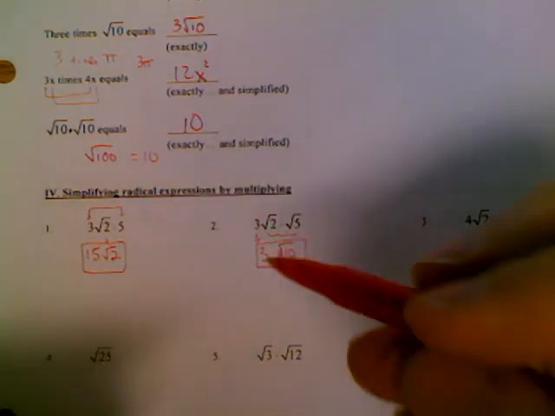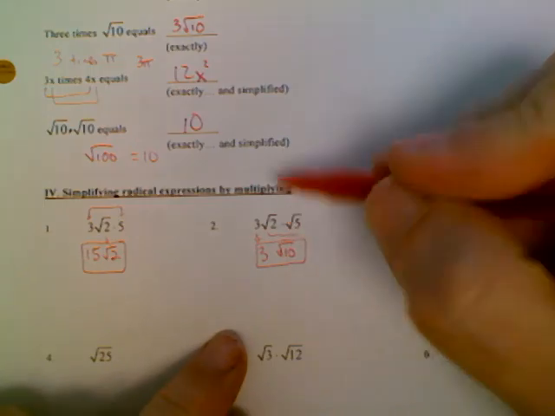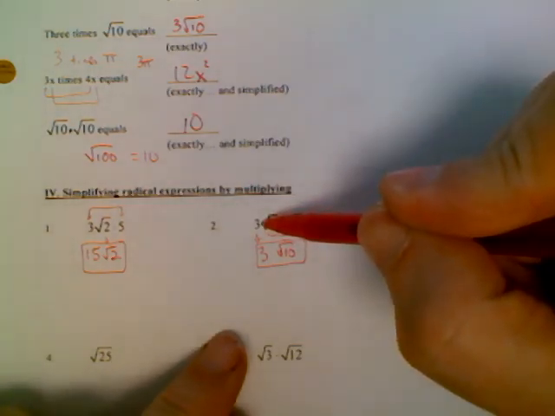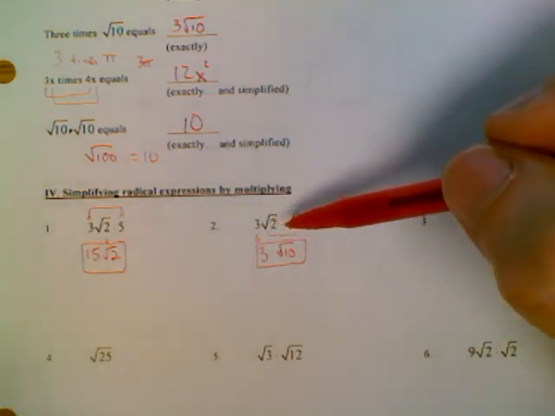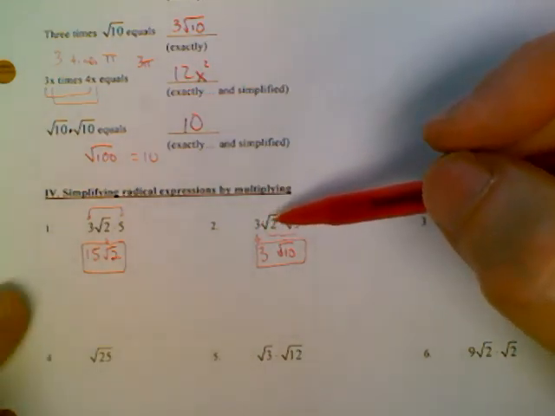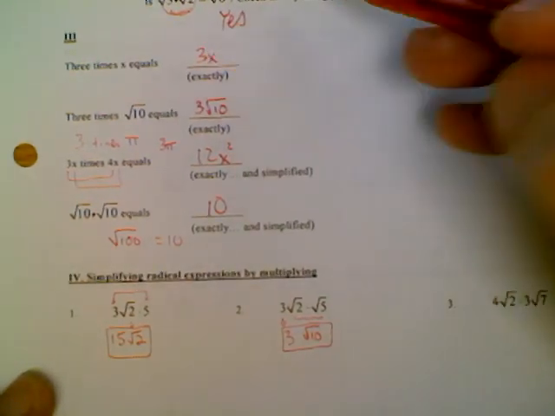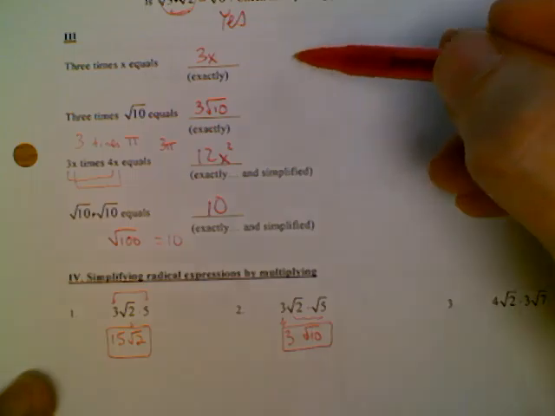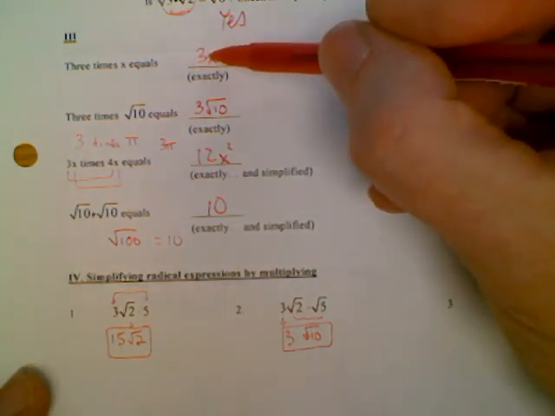Let me just remind you here that I've written a multiplication symbol there. I didn't put a multiplication symbol in here between the 3 and the radical 2. But you have to use your imagination and realize there is one there. Just like when we write 3x, in high school math, we don't write 3 times x anymore. You just write 3x and everybody knows that means 3 times x.